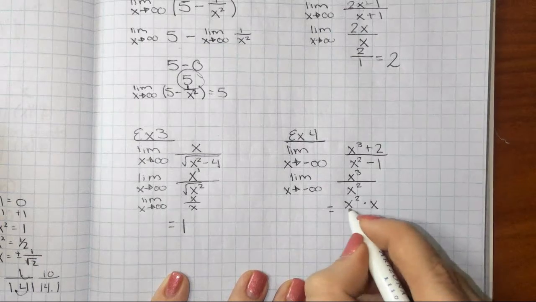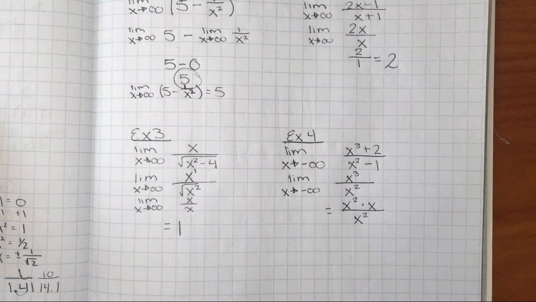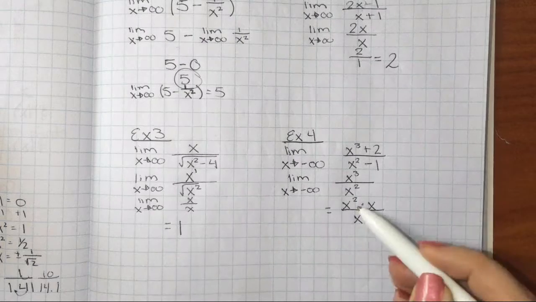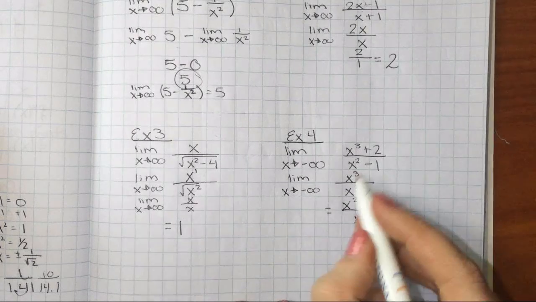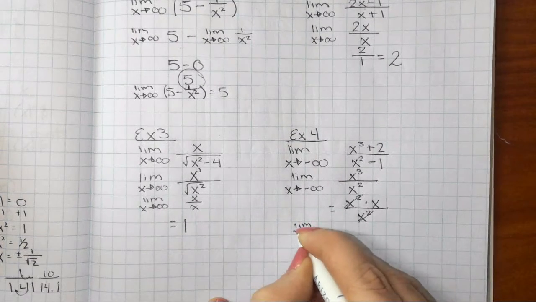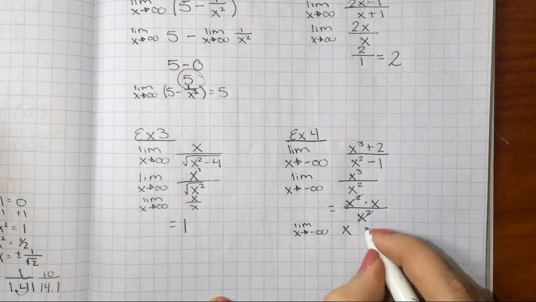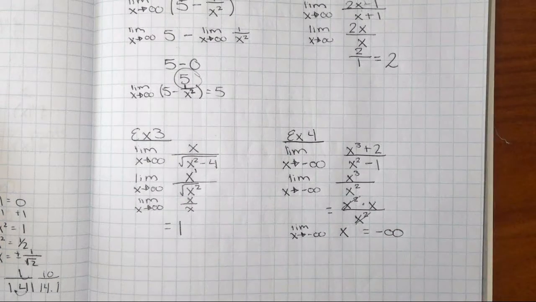All over x squared. Do you see where I'm going with this? What I'm trying to do is, these will cancel. So as I do this, the limit as x approaches negative infinity of x is just going to be what? Negative infinity.